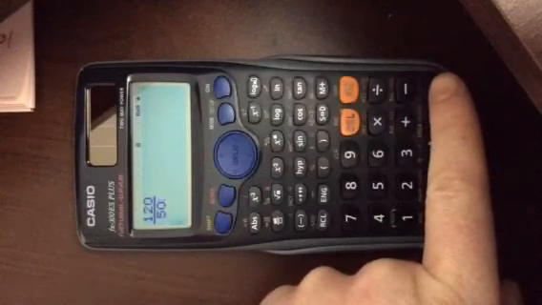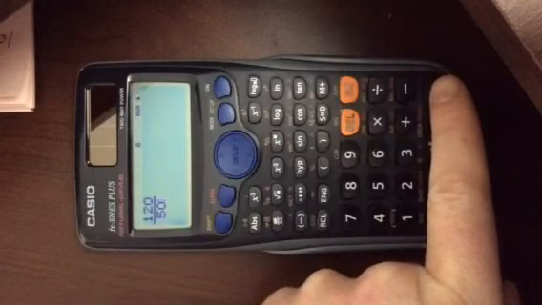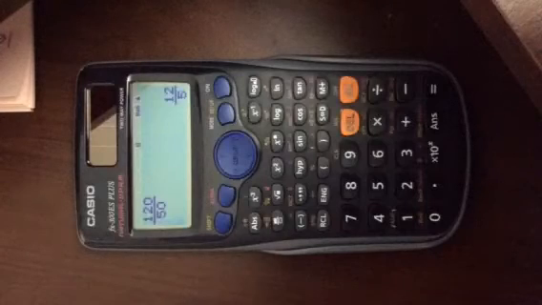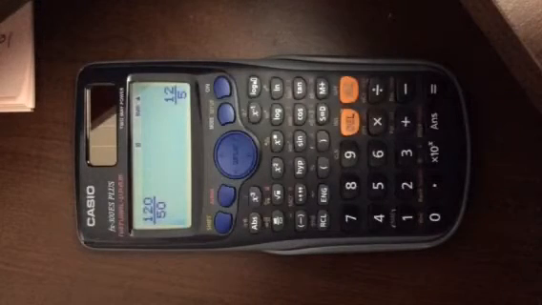Now if you're asked to simplify that, then the calculator will simplify the fraction for you. It'll reduce it for you.